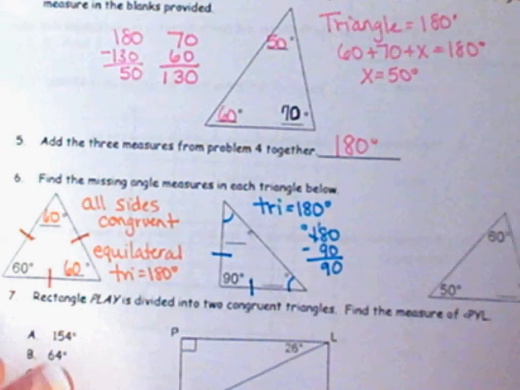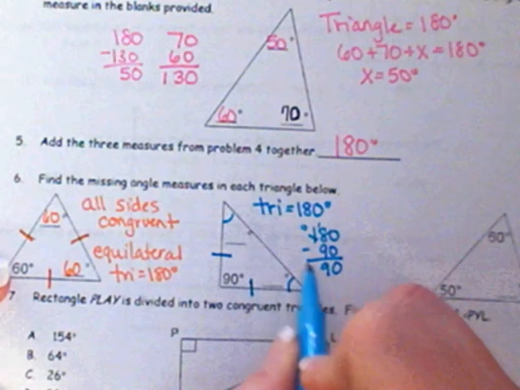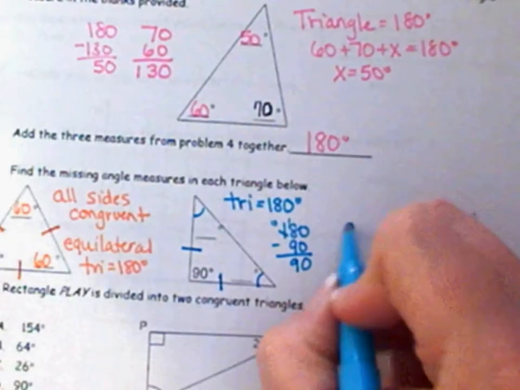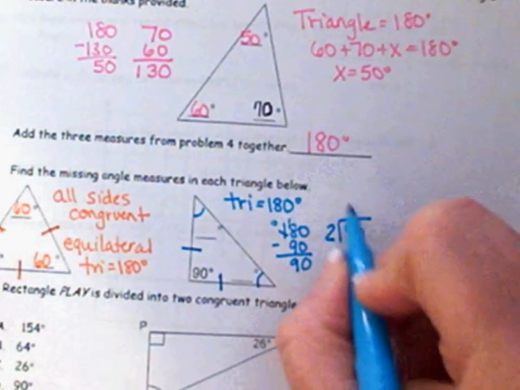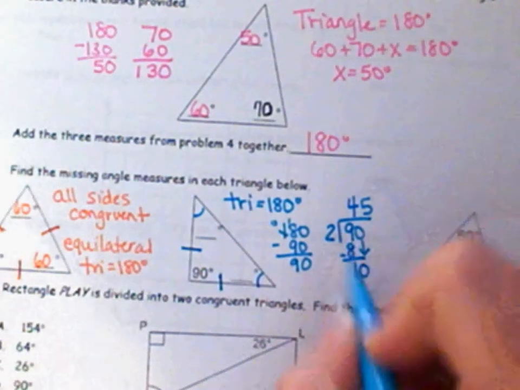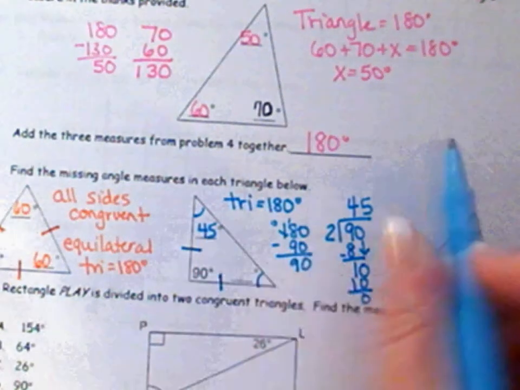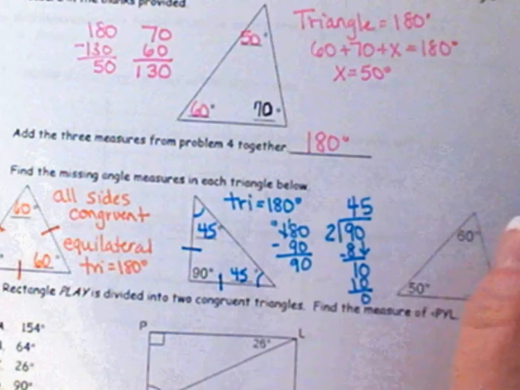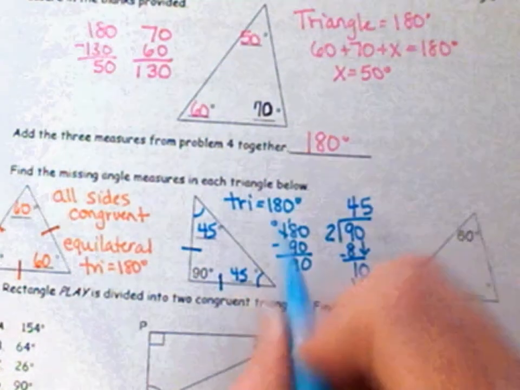Now if you look at the next one, we do not have an equilateral triangle, but we're still missing 2 angles. So how are we going to solve for 2 angles? Well, let's see what we have. I notice that I have a 90-degree angle. I have those little dashes again. Those dashes signify these lines are the same or congruent. If these 2 lines are the same, these 2 angles are going to be the same.